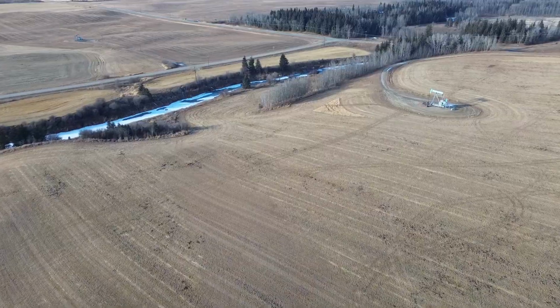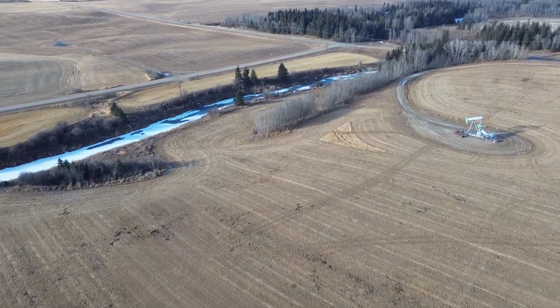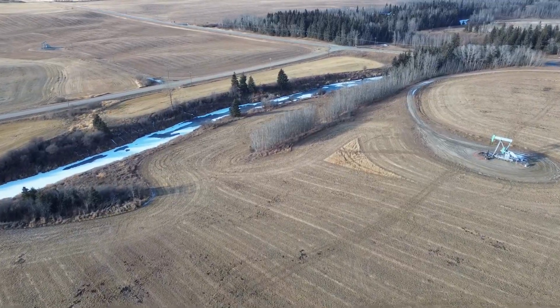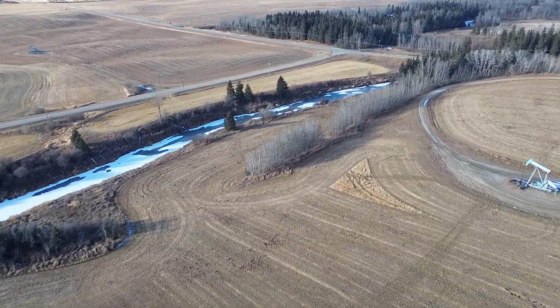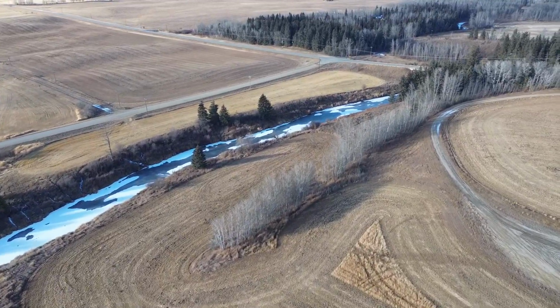The flow is very low. The gradient is only 0.019%. And so there's very slow movement of water all year, as it turns out.